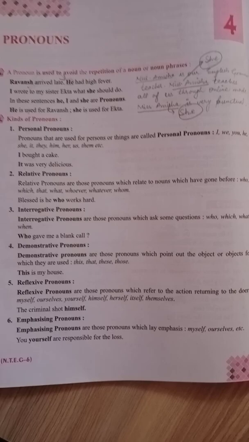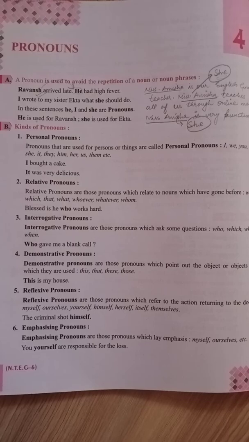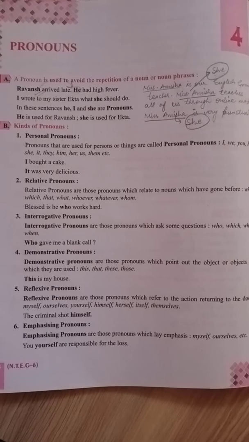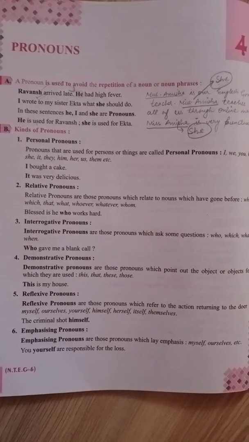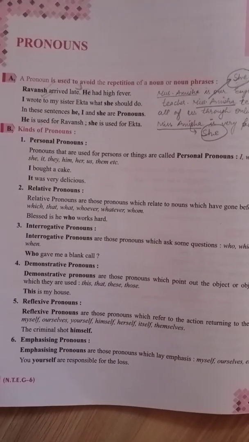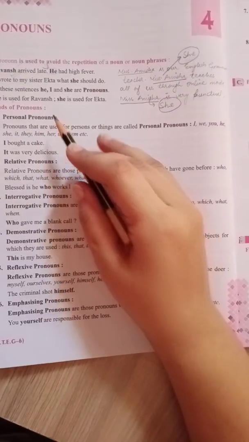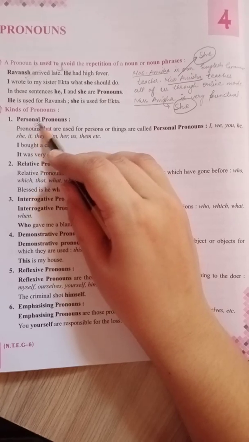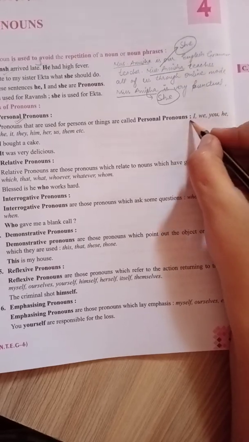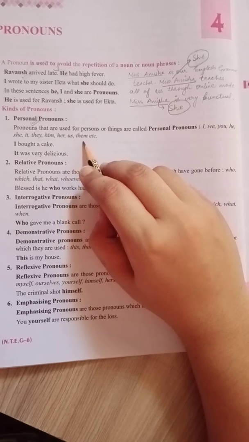Now I am discussing kinds of pronoun, students. Pronouns are classified as personal pronoun, relative pronoun, interrogative pronoun, demonstrative pronoun, reflexive pronoun, emphasizing pronoun, possessive pronoun, indefinite pronoun. Types are many, but we will understand them in a very proper manner. So let's talk about personal pronoun. Those pronouns which are used for persons are known as personal pronouns, like I, we, you, he, she, it, they, him, her, us, them, etc.